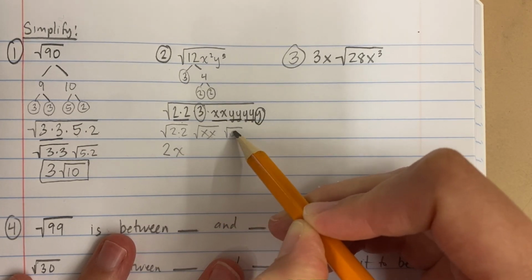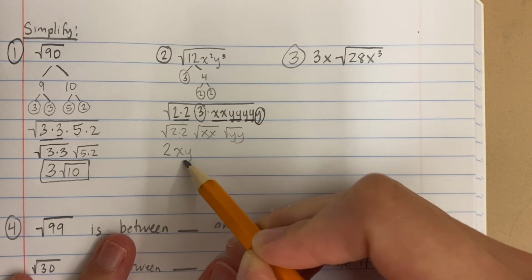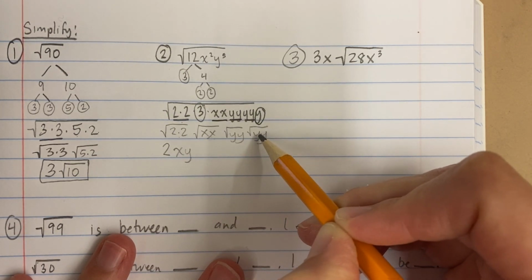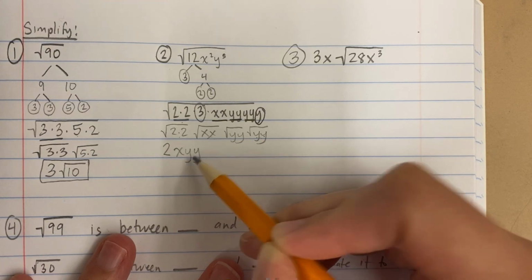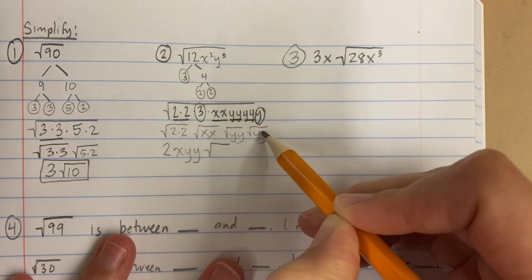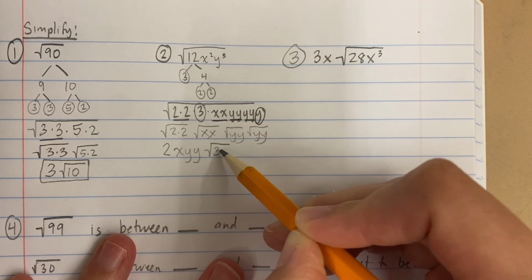This becomes a y times y in its own house. What does that become? Just a y. What does this become? A y times y in its own house, right? What does that become? This is y squared and square rooted. That's just a y. Now, what's left, I just got all the doubles. What's left is this 3y.